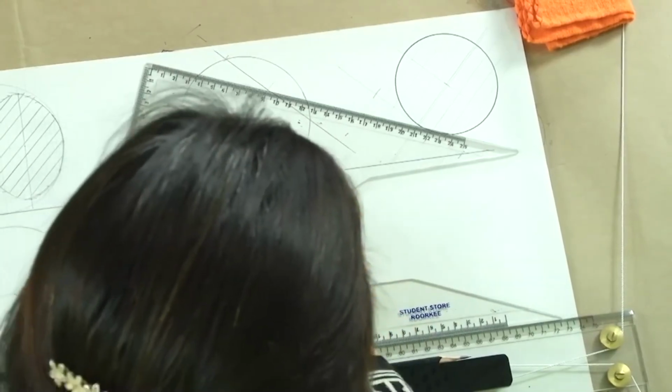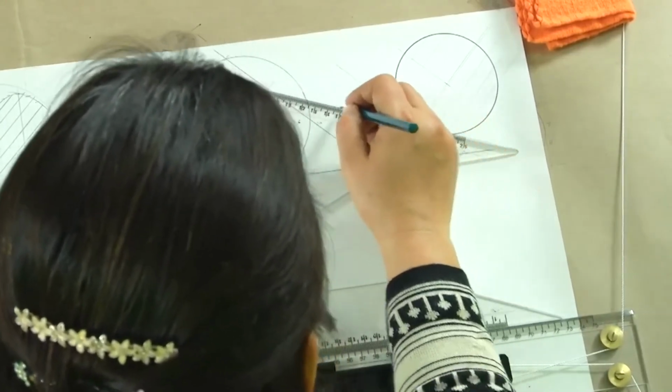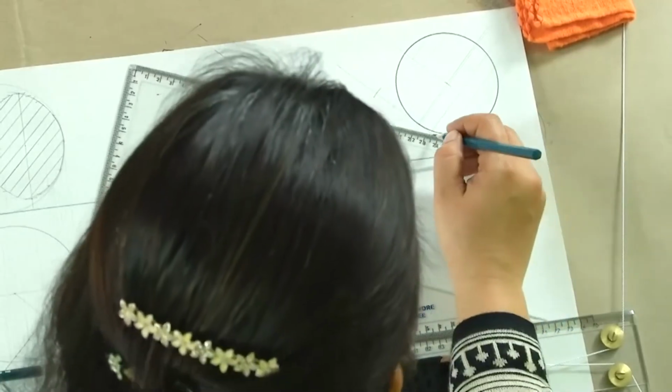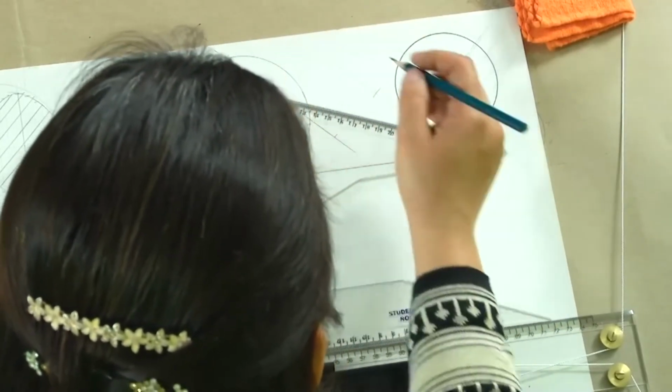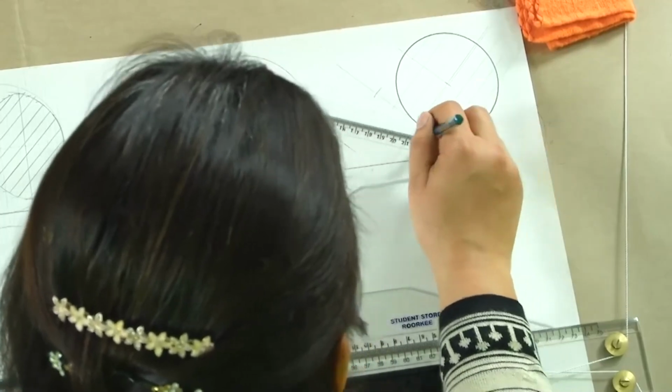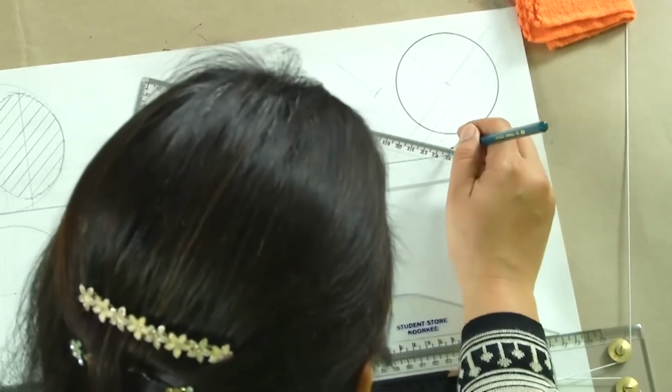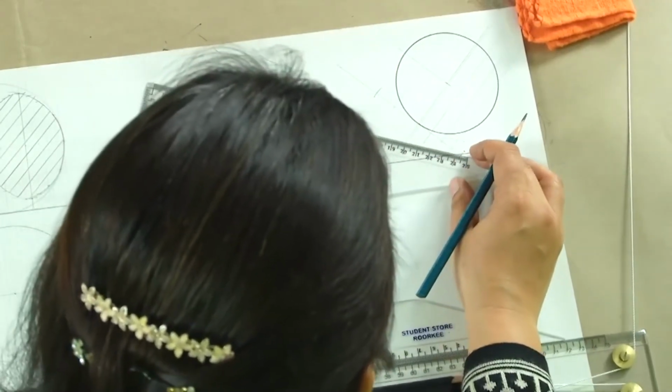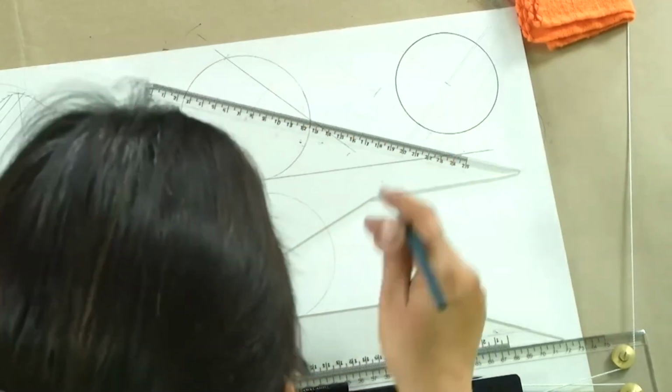That's the interesting part of drawing using T-pulleys. So if you keep the parallel lines, the distances, they remain the same. That's what I am doing here. That's the same concept.